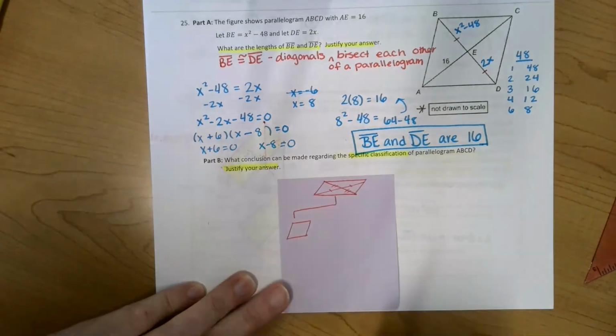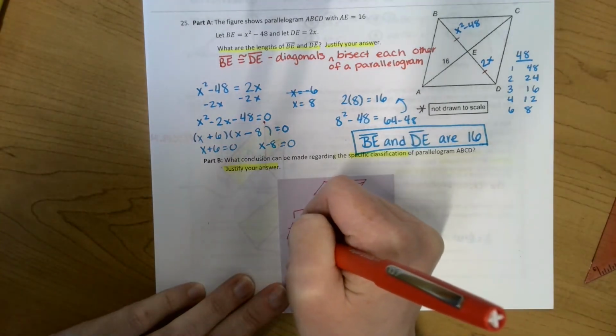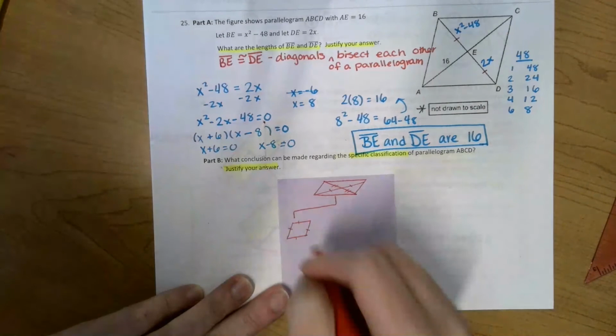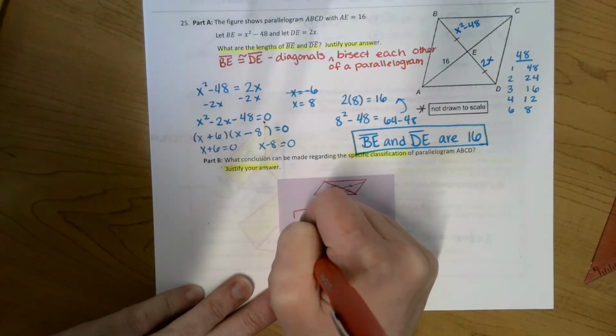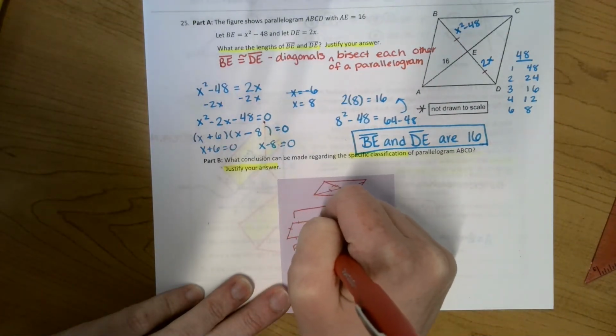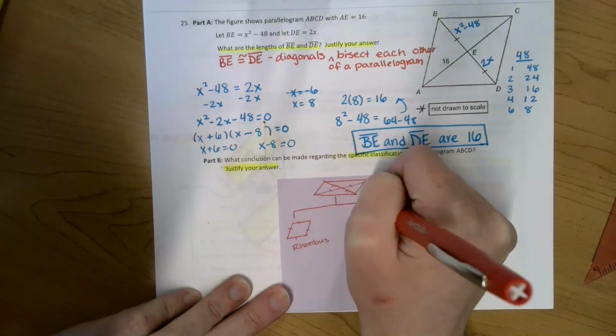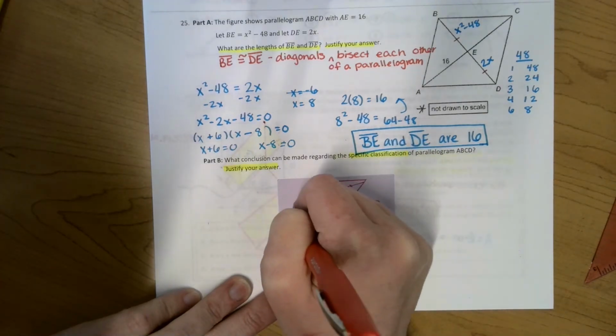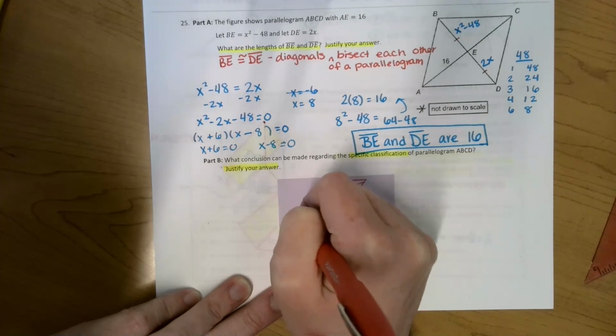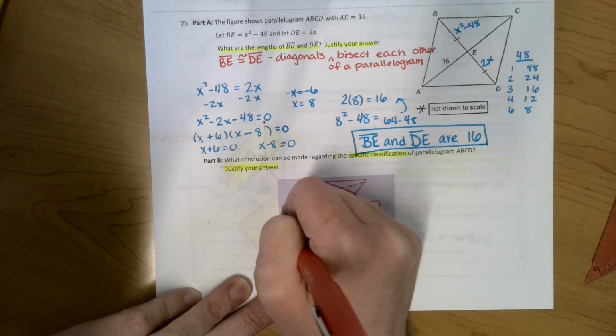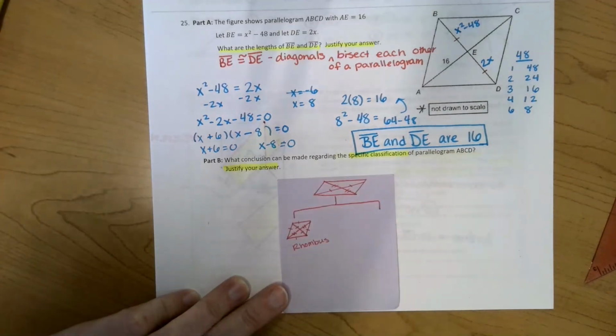If all the sides are congruent, then it is a rhombus. Now, if it's a rhombus, the diagonals are not necessarily congruent, but the side lengths are.